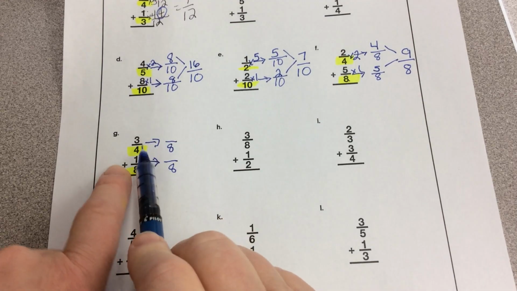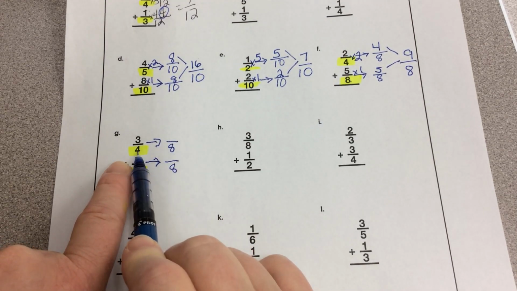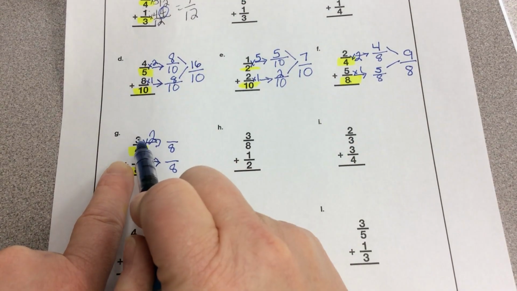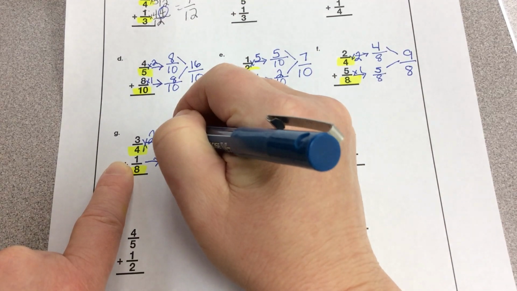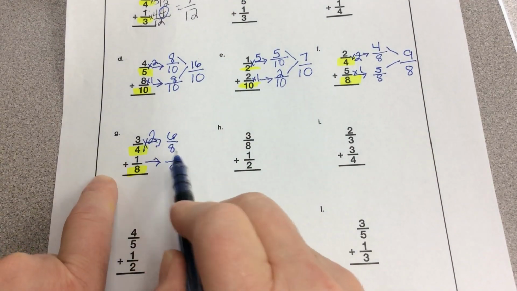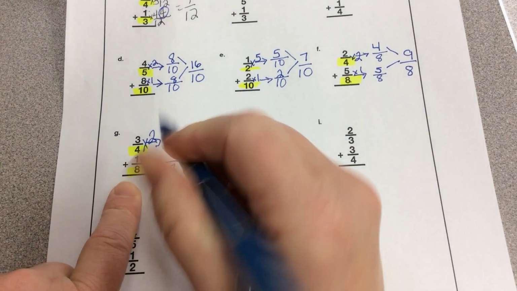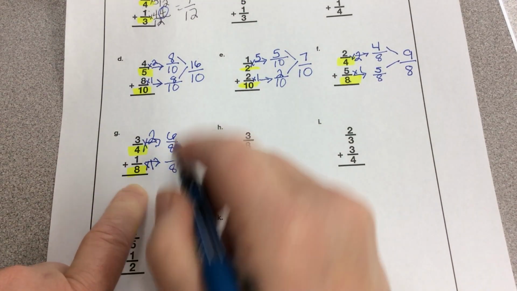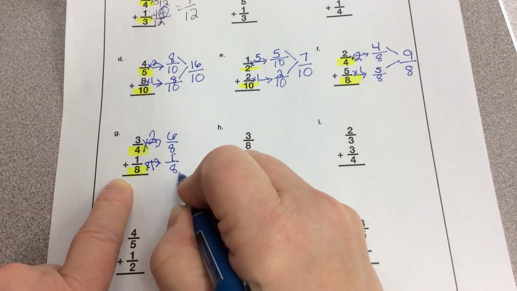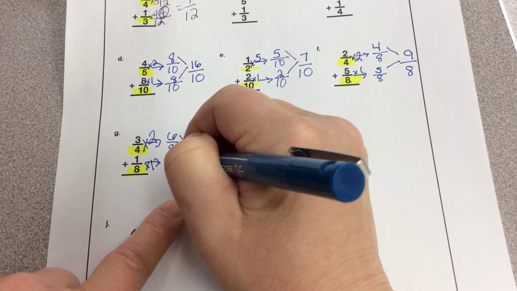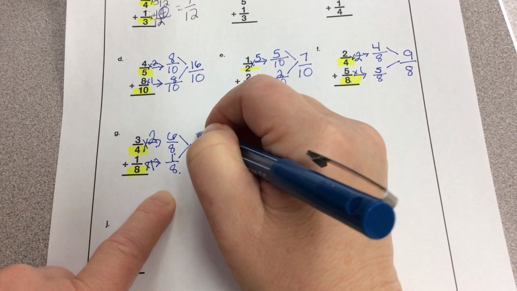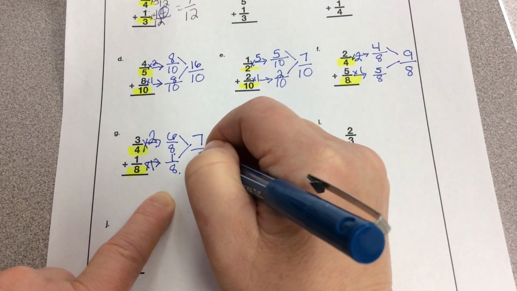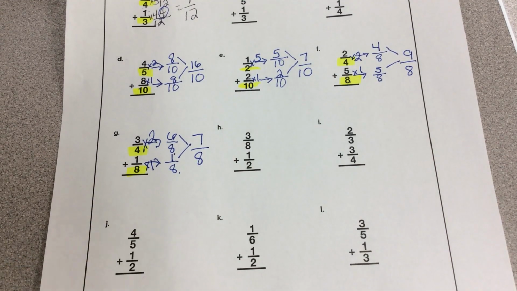In order to get to an 8 from 4, we have to multiply times 2. The numerator, 3 times 2 is 6. Our denominator, 4 times 2 is 8. Then on this lower fraction, we just multiply by 1. 1 times 1 is 1. 8 times 1 is 8. So now we have 6 plus 1. That equals 7. And our denominator of 8 just scooches over.